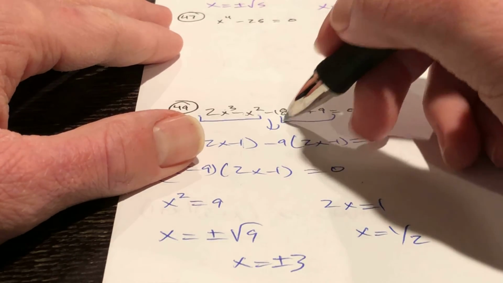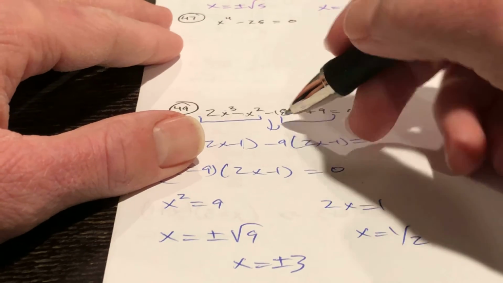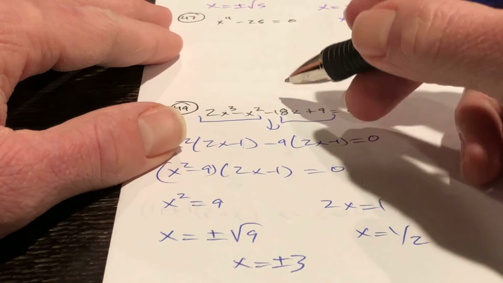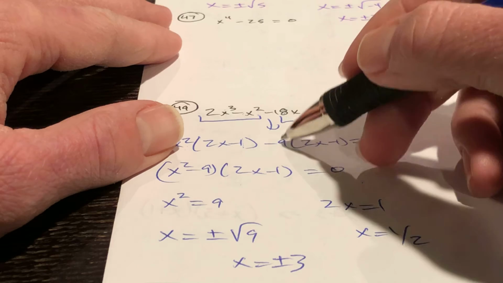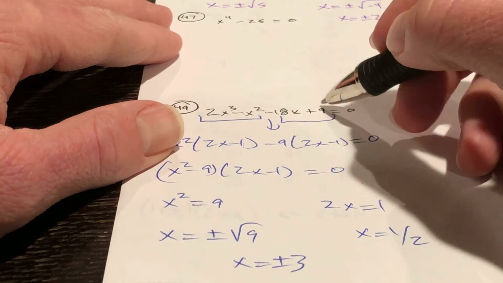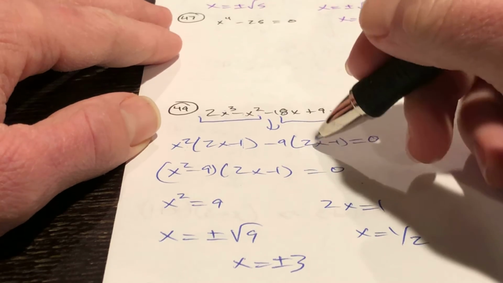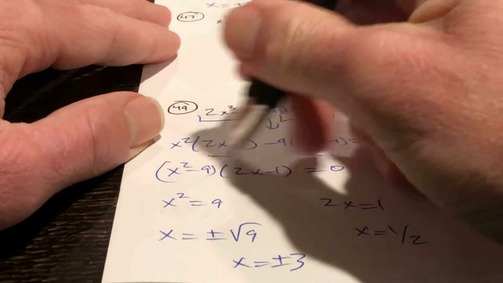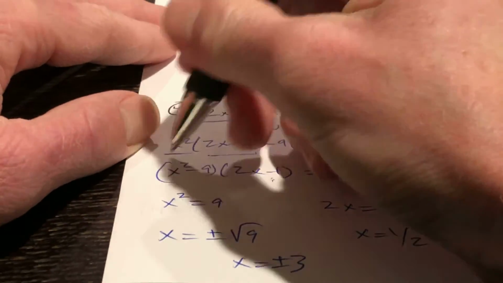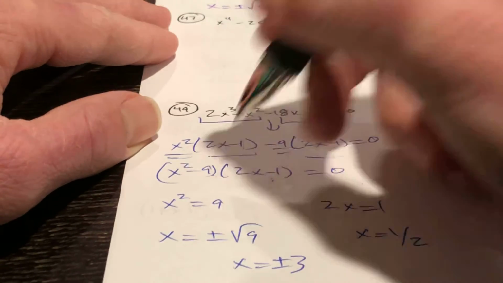These two terms are multiples of 9. So again, I'm dividing by negative 9. Negative 18x divided by negative 9 is 2x. 9 divided by negative 9 is a negative 1. All right. 2x minus 1, you see twice. Go right there. X squared minus 9 goes right there.